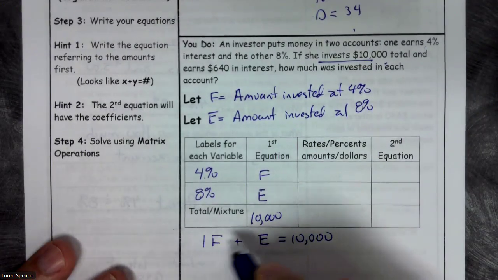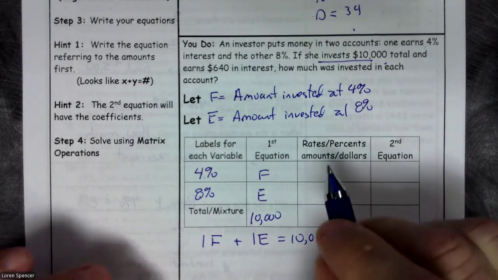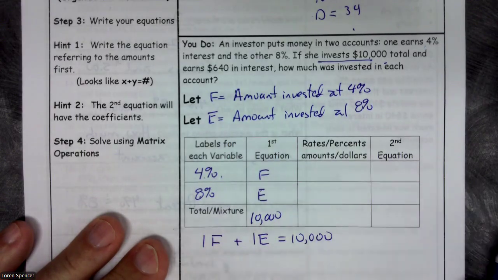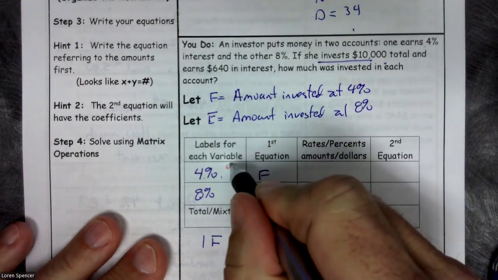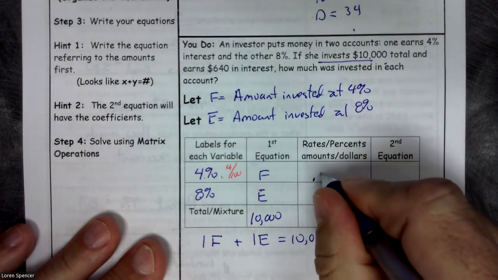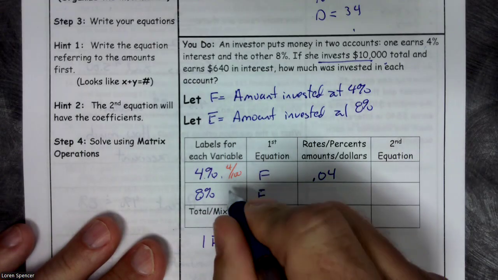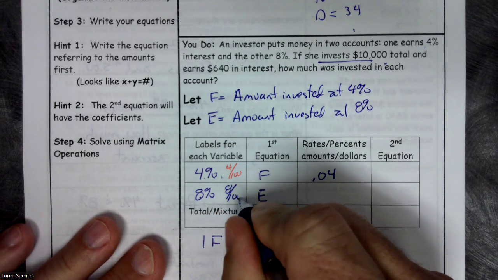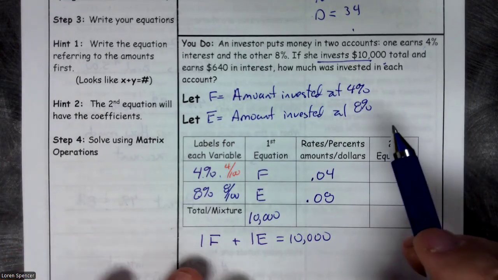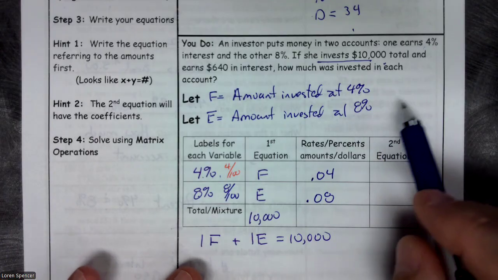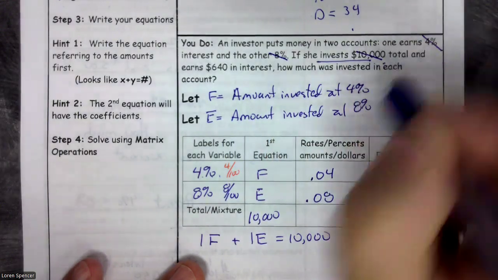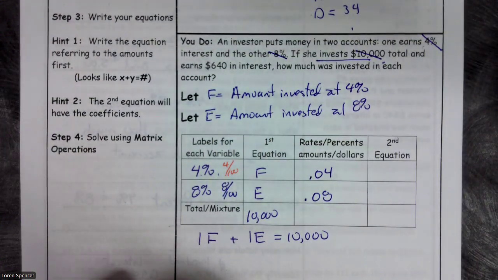Now I'm going to put a 1 here and a 1 there. And I need my rate. Well, these are percents. And remember, with percents, we always have to divide by 100. So this is going to be 4 divided by 100. And when I do that, this becomes 0.04. And then I do 8 divided by 100, and that gives me 0.08. Please always remember to divide percents by 100. So we're going to cross out the 4%, we're going to cross out the 8%, and we're going to cross out the 10,000 because we've already used them.